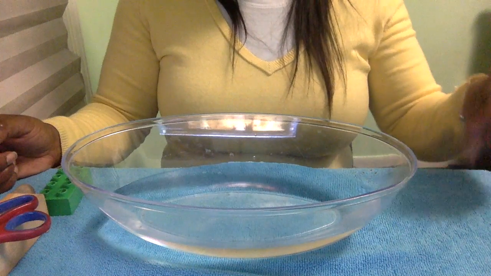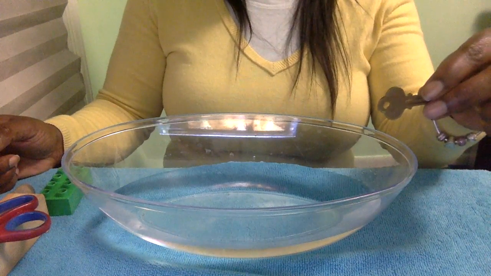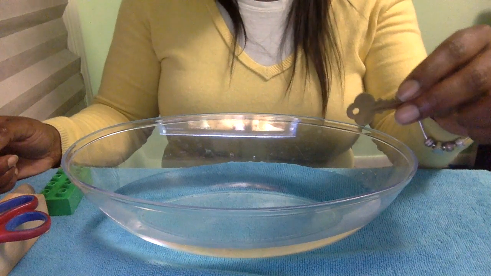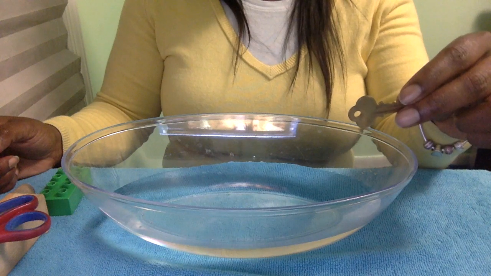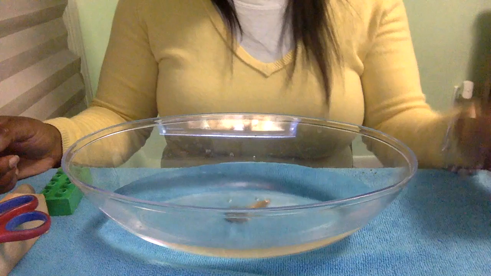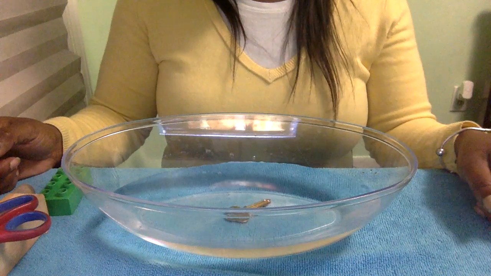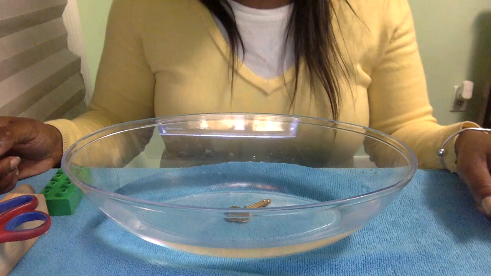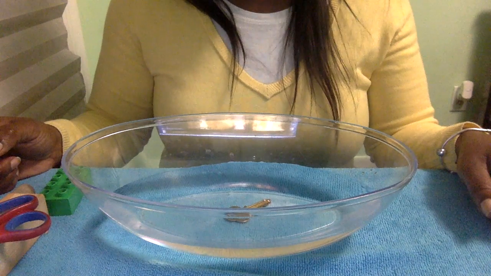Now we have a key. Will this key sink or float? Let's test it. If you predicted sink, you were correct. Another point for you.